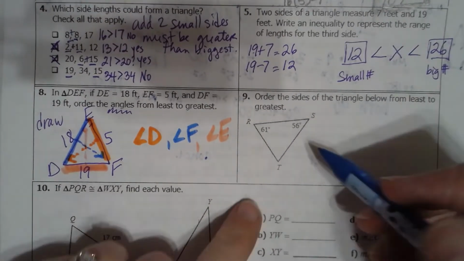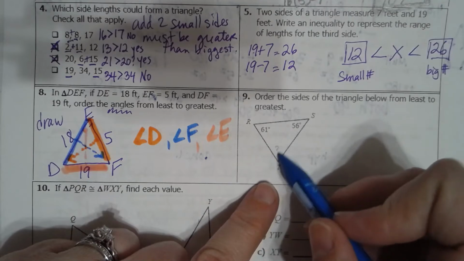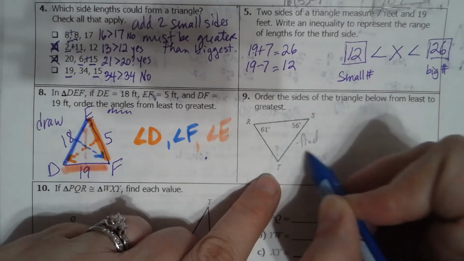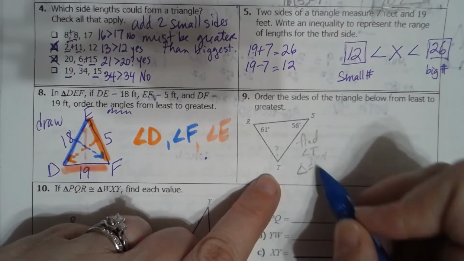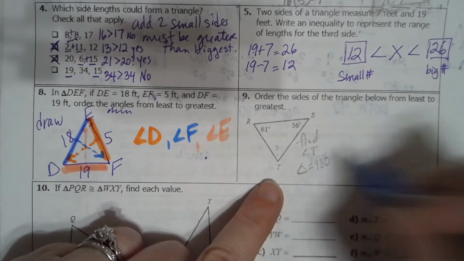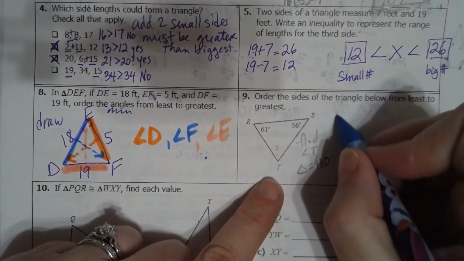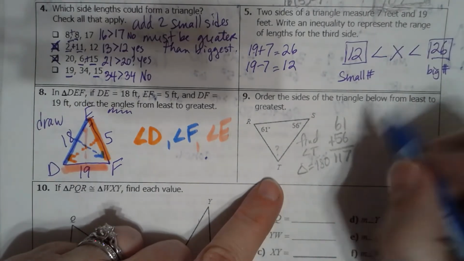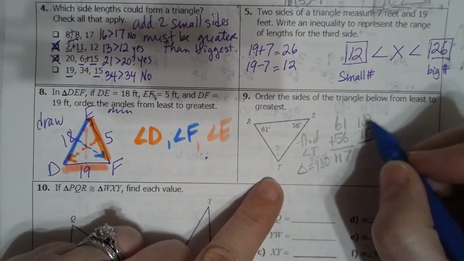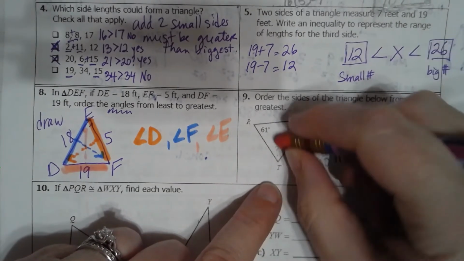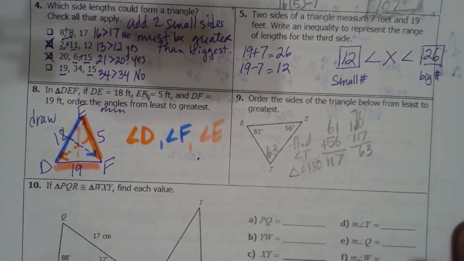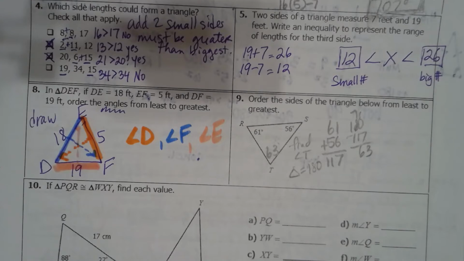Okay, so 9 is the backwards of that. They're giving us the angles. Problem is that there's no angle down here in angle T, so we got to do that first. Okay, so we're going to find angle T because a triangle adds up to equal 180. So far we have 61 and 56, which makes 117. 180 take away 117 is 63. So there's no more question mark here. This is now 63.